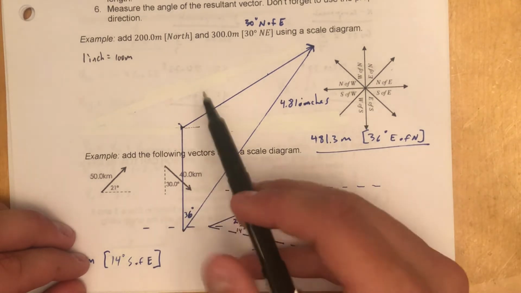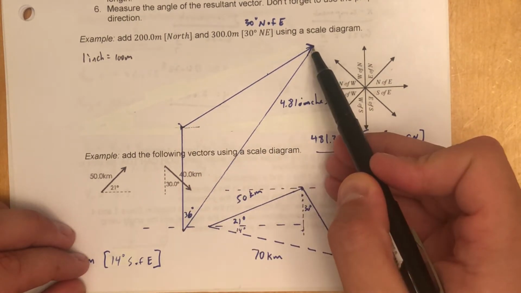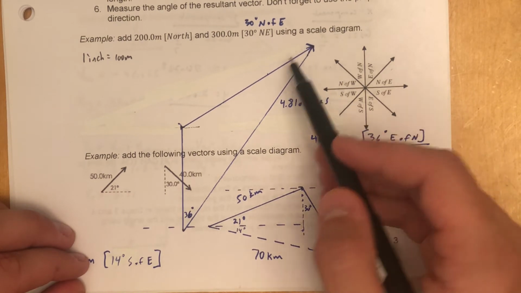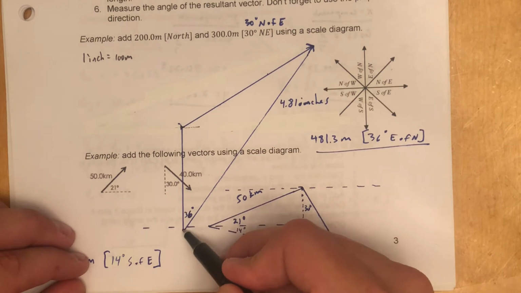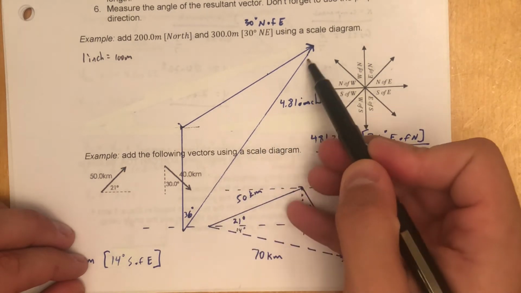And at this point, I drew 3 inches in that direction right over there. And ultimately, how do you add them up? You start at the beginning, the tail of the very beginning to the tip of the very end. And so this is your resultant vector right over here.